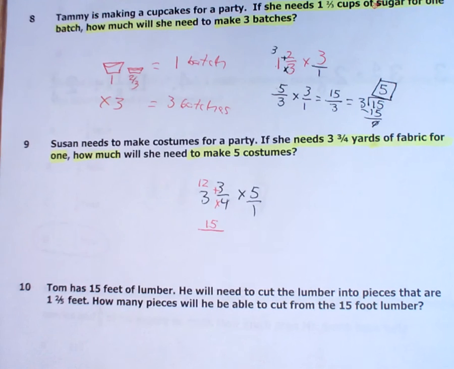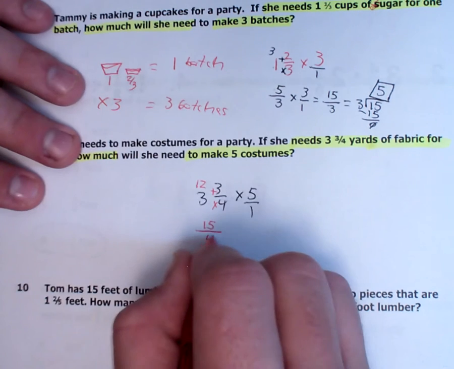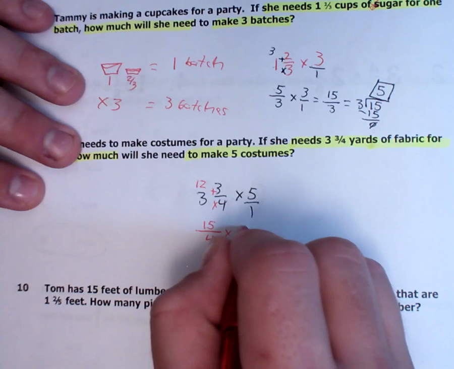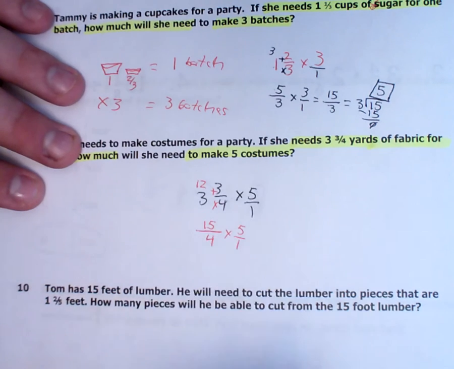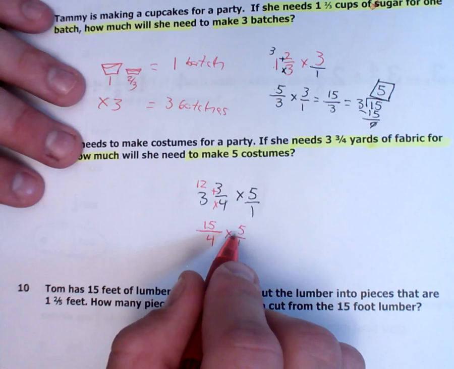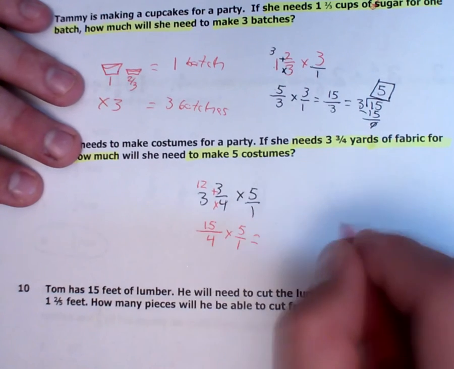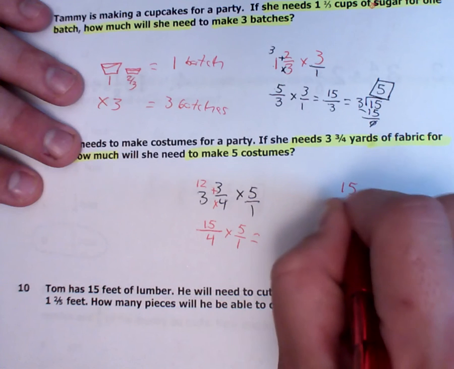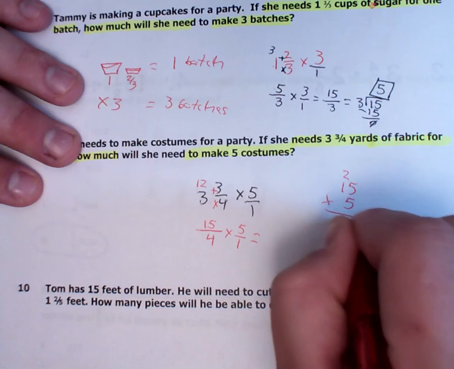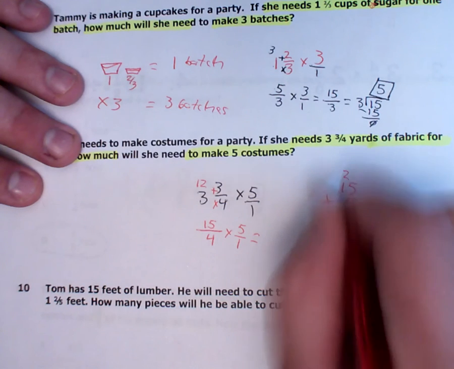You notice I got rid of my whole number. My numerator changes. Everything else stays the same. You got the 4 on the bottom, on the denominator. You got the numerator of 5 on the other side and denominator 1 on the other side. All right, 15 over 4 times 5 over 1. 15 times 5. If you're not sure, you can write it out. 5 times 1 is 5, plus 2 is 7.